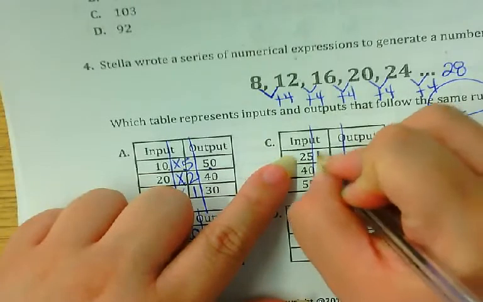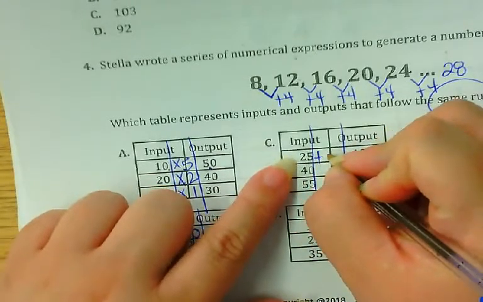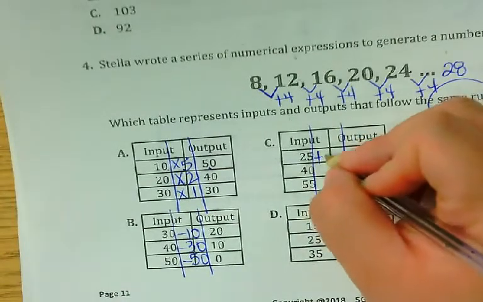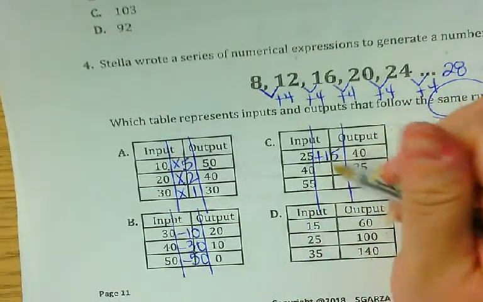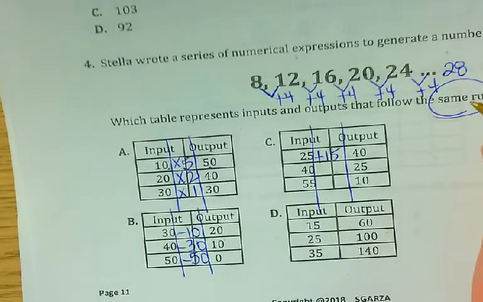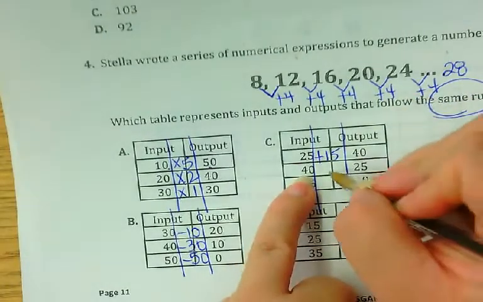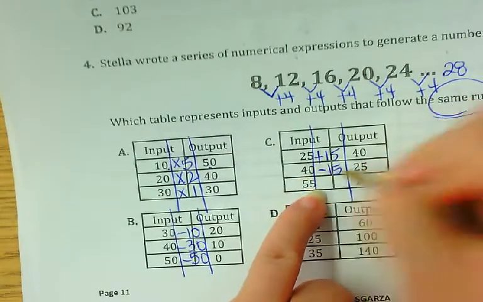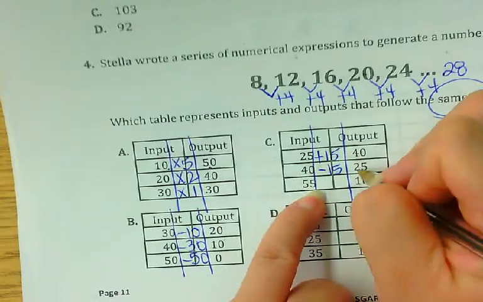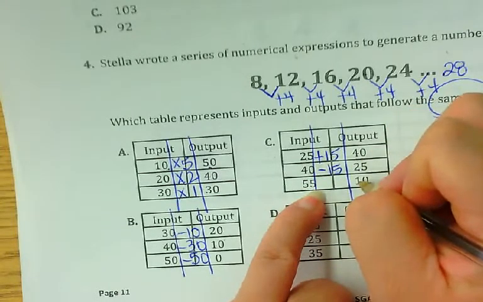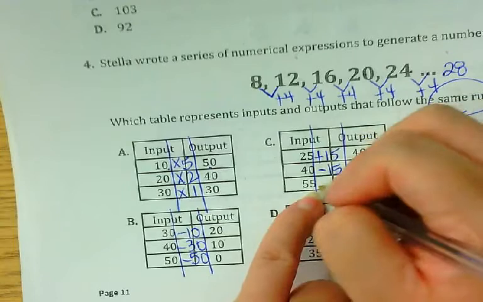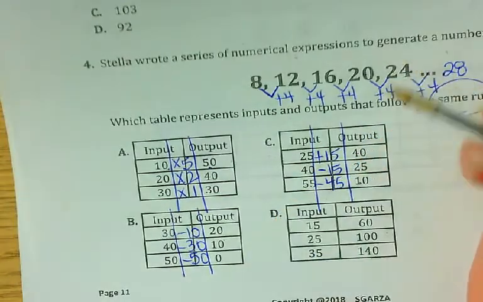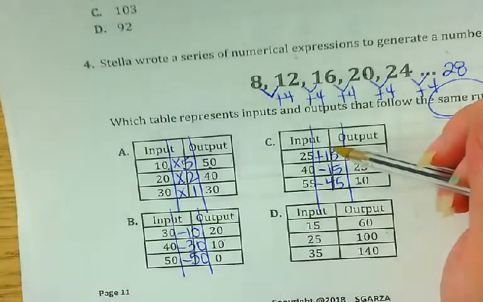Do you all agree with 15? It is plus 15. But see, the rule changes here. 40, subtracting, you're going to subtract what? 15. Then 20 from 55 to 10. Minus 45. Teacher, I don't get it. Does it continue the pattern? No.